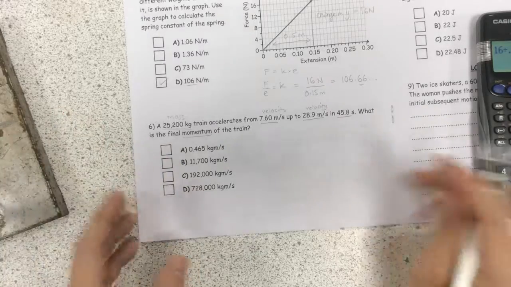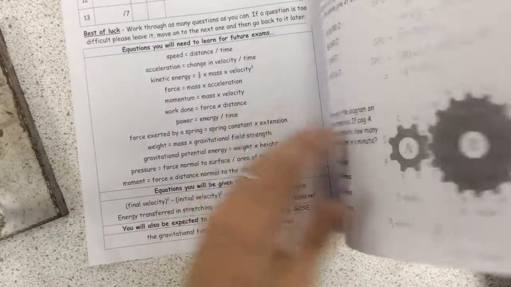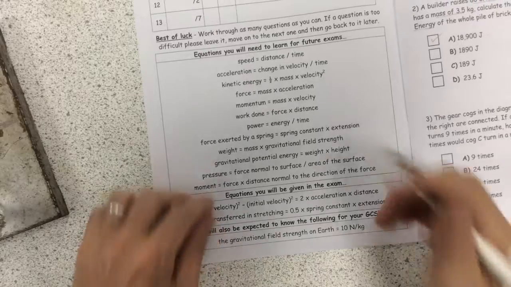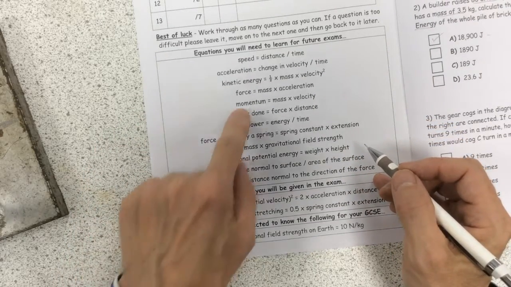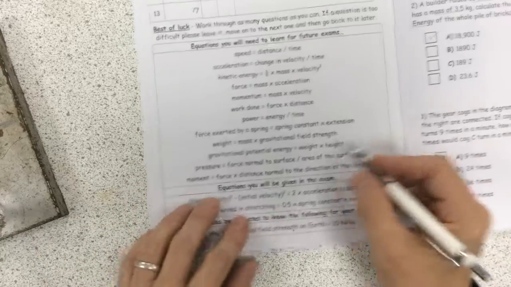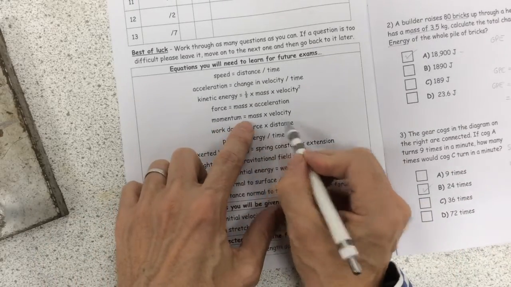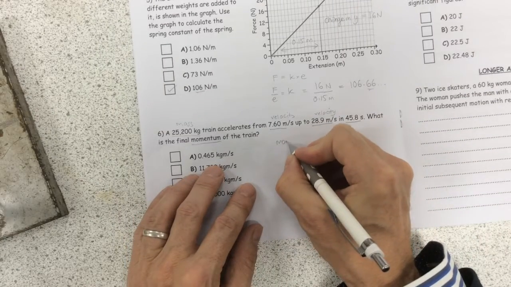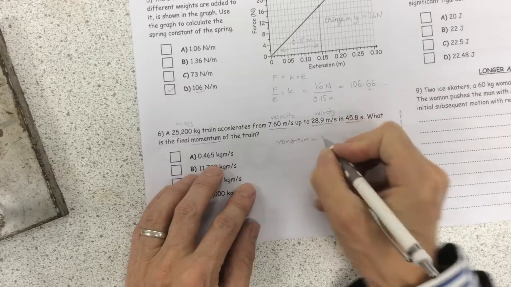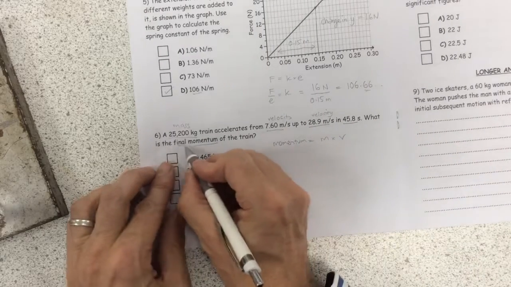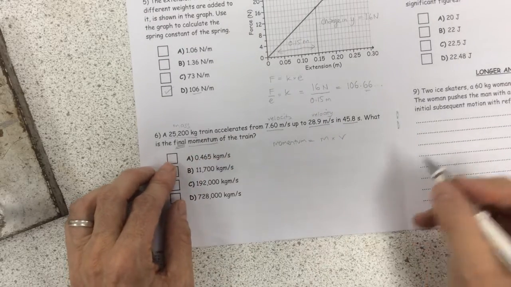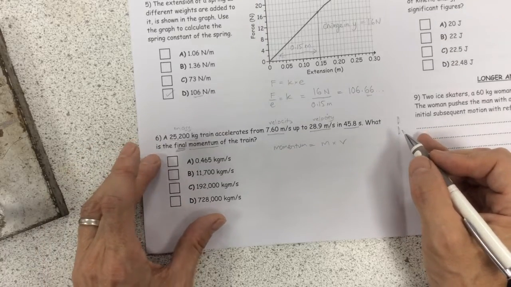Well, we need an equation to find momentum. Let's have a look. Momentum. Do not get confused with moment. Moment is not the same as momentum. It's got an 'um' on the end. Momentum is mass times velocity. So let's try that. Momentum equals mass times velocity. And it says the final momentum, so we need the final velocity.